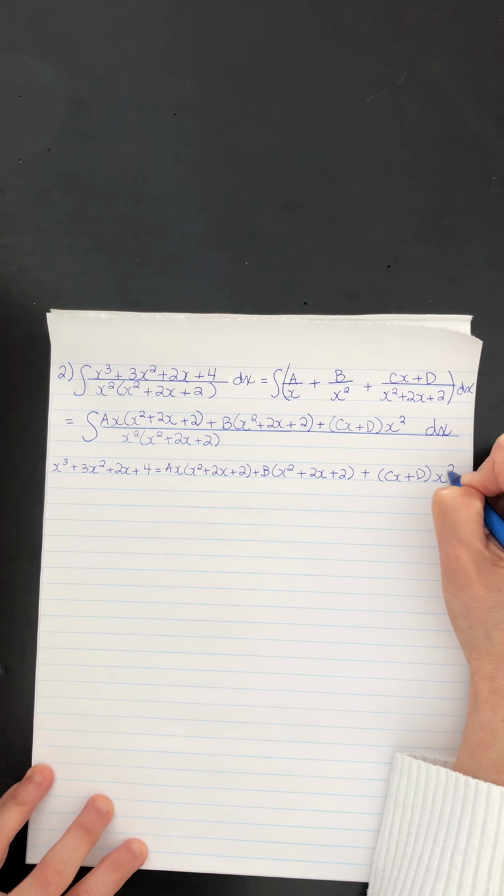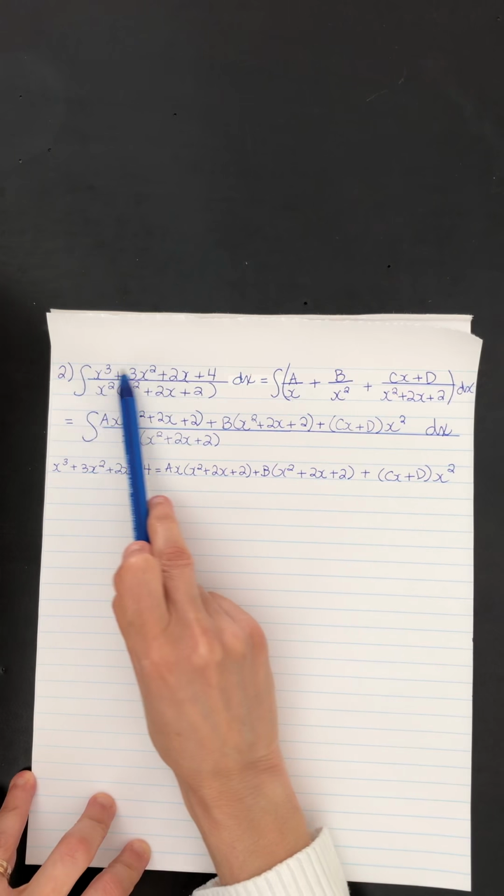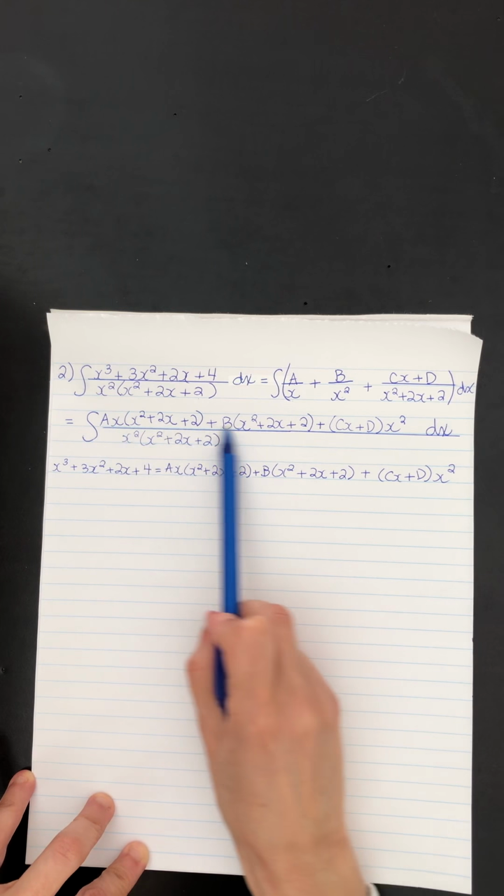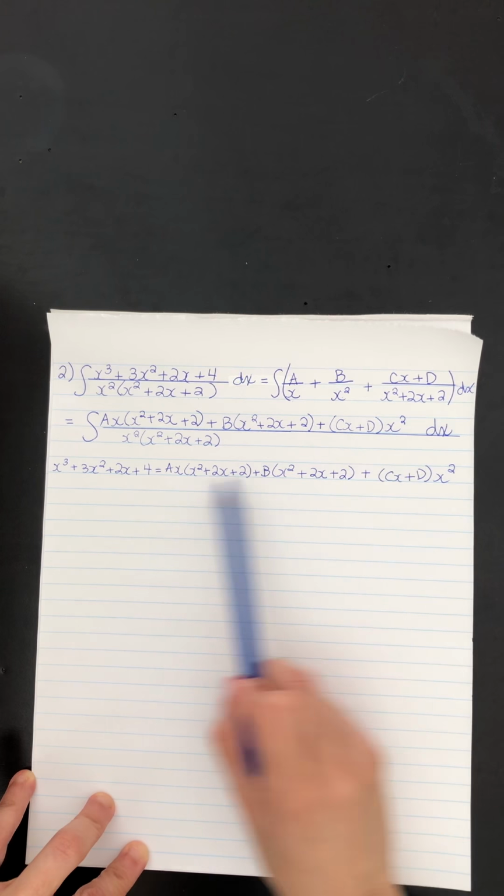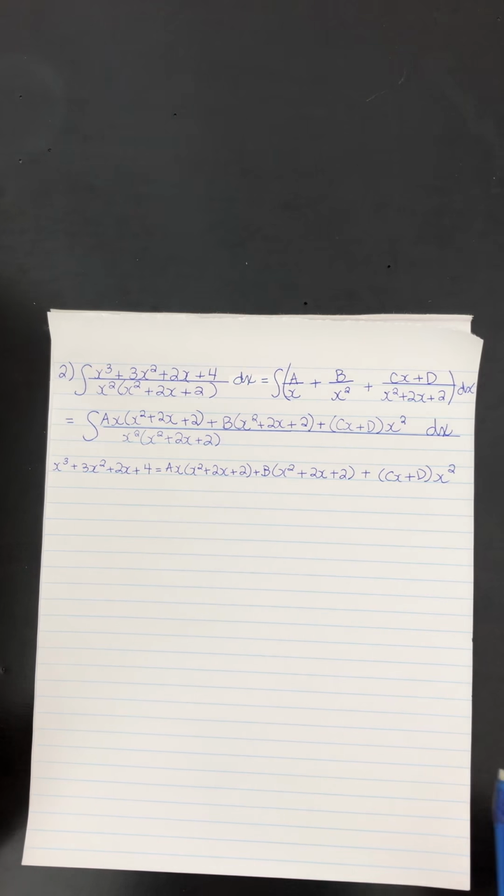All right, I think I've got it there. Okay, so the original numerator is set equal to this numerator here in this fashion.